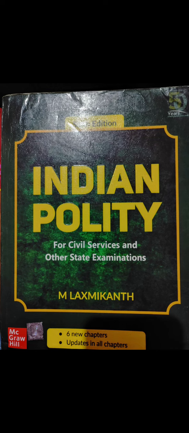The Crown Rule, 1858 to 1947. Government of India Act of 1858. This significant act was enacted in the wake of the revolt of 1857, also known as the First War of Independence or the Sepoy Mutiny. The act, known as the Act for the Good Government of India, abolished the East India Company and transferred the powers of government, territories, and revenues to the British Crown.